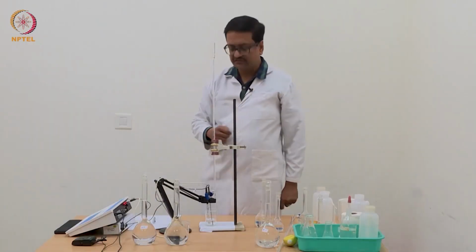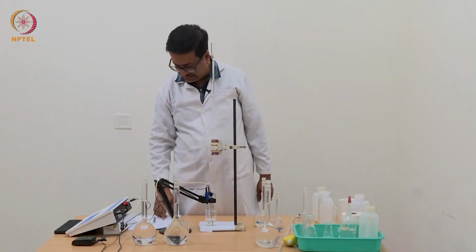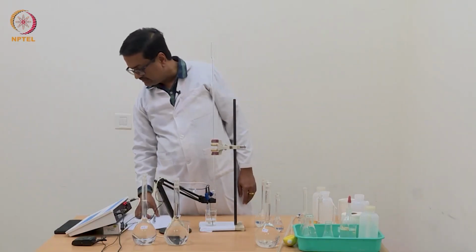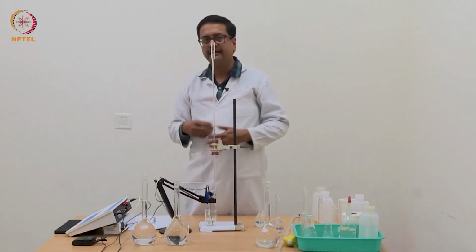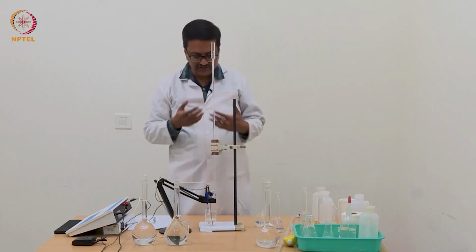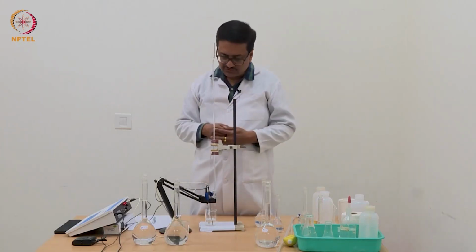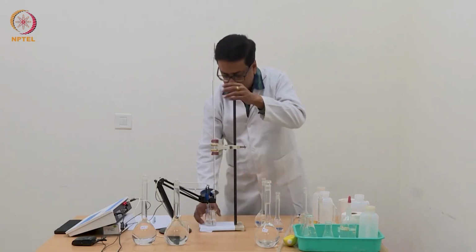So now we have reached 0.64 ml and the pH is 3.53, which is again a jump of about 0.09, which indicates that we are close to the half neutralization point.